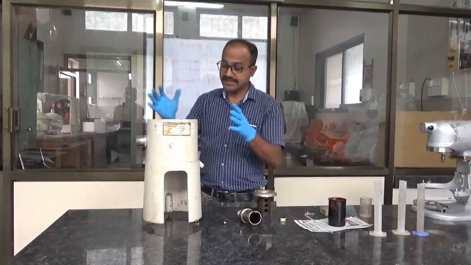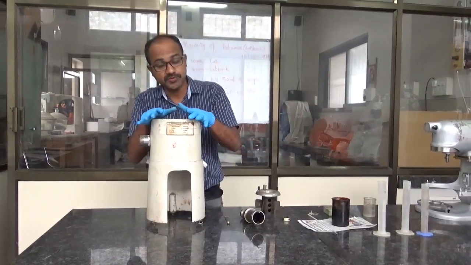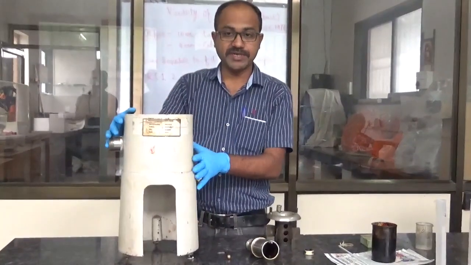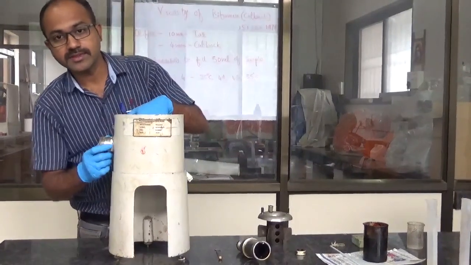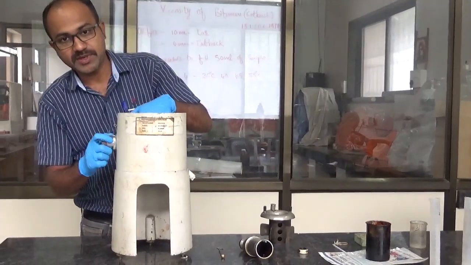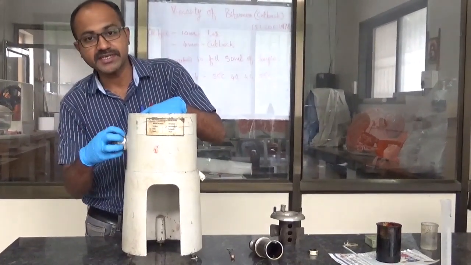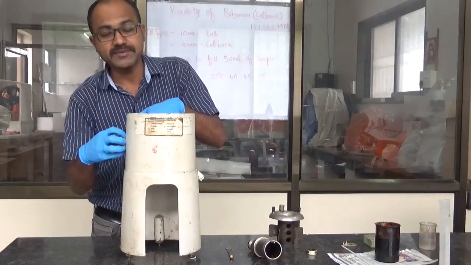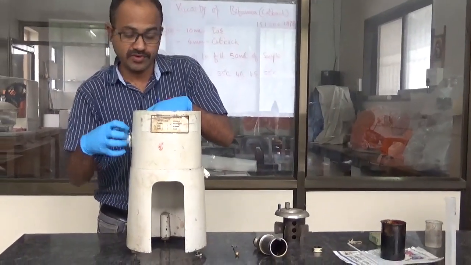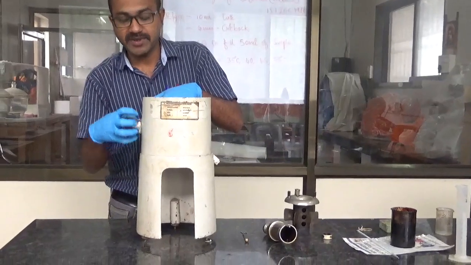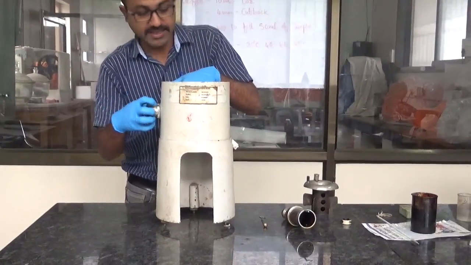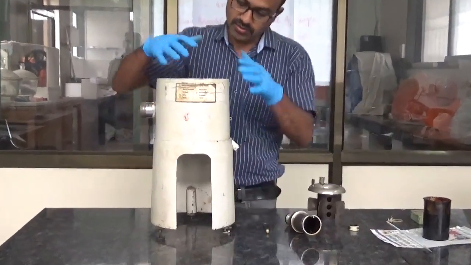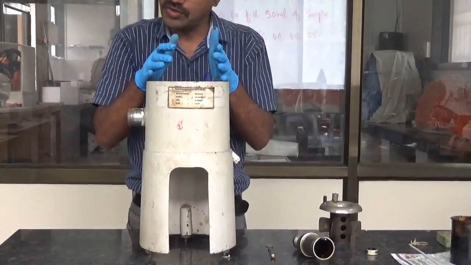Now we will see about this equipment. This is my Redwood viscometer. As I told you, this is my heating attachment. With the help of this heating attachment, I can maintain the required temperature for testing the sample, or the test temperature. Inside this we can fill with water.